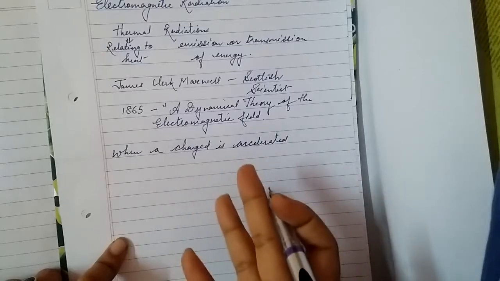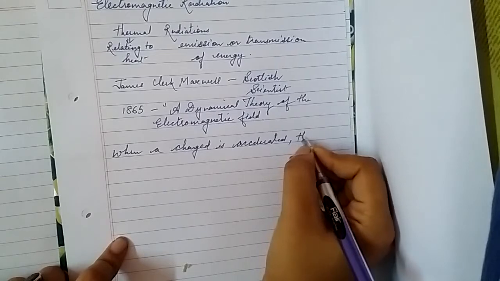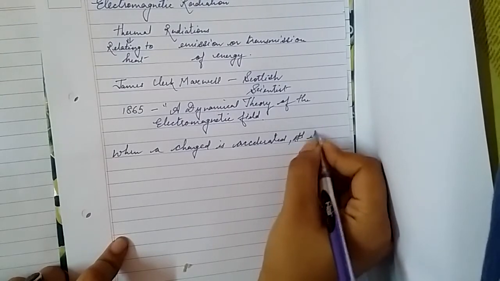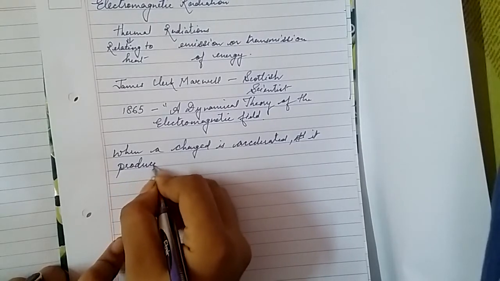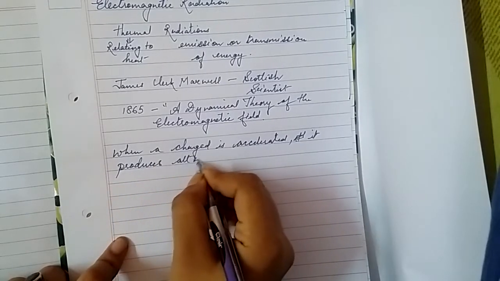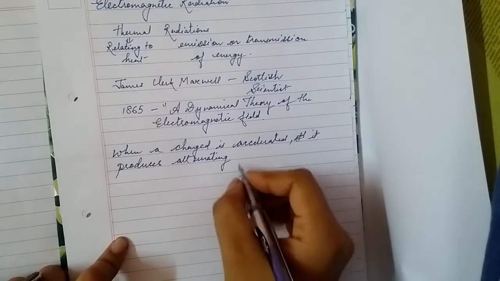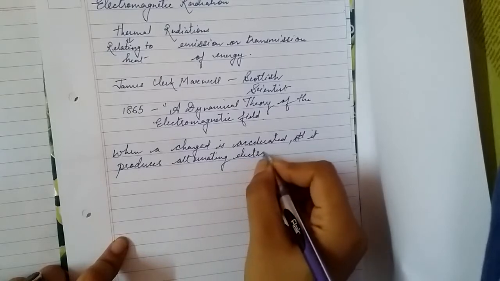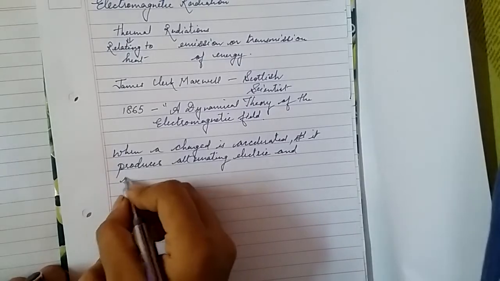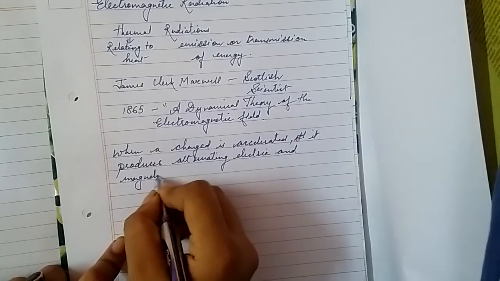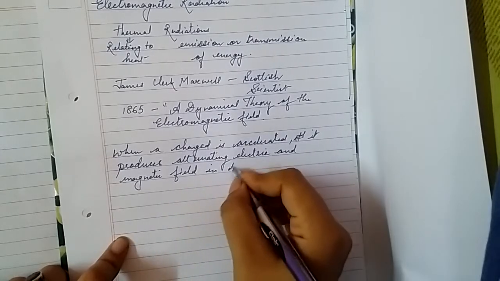That particle will produce alternating electric and magnetic fields in the form of waves.